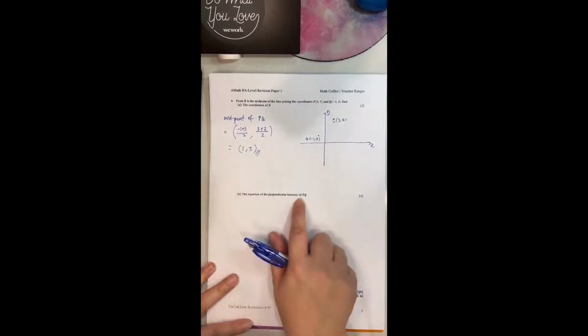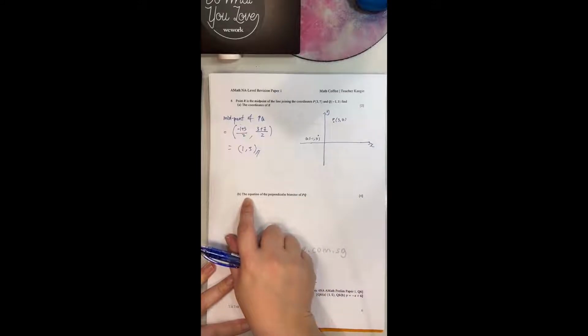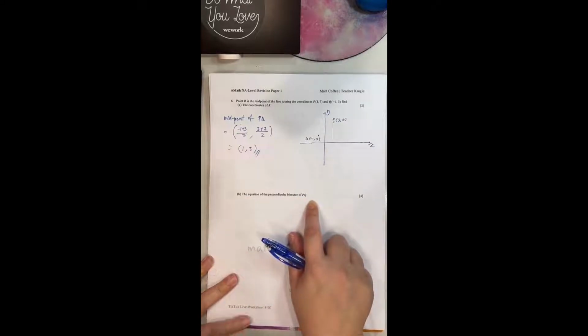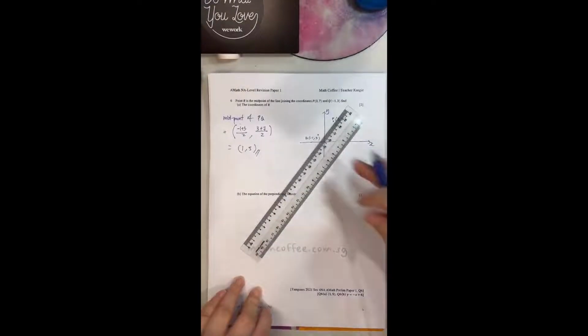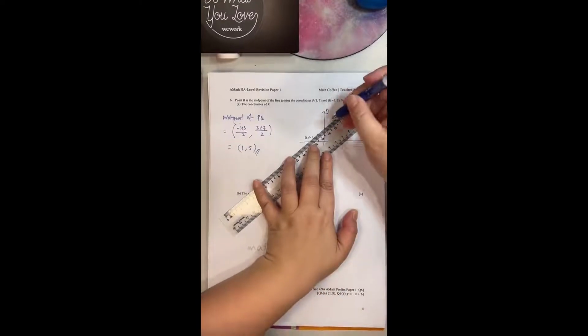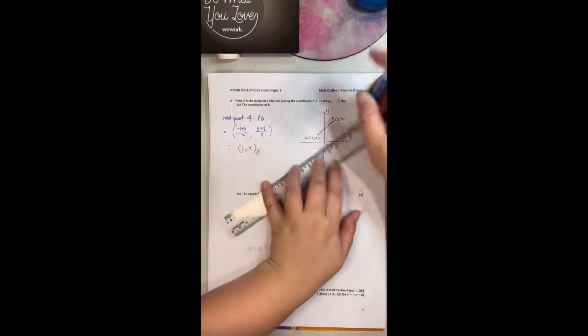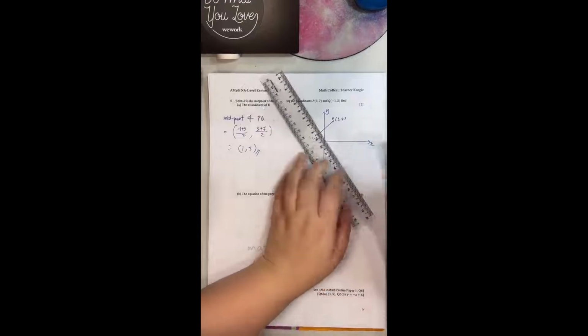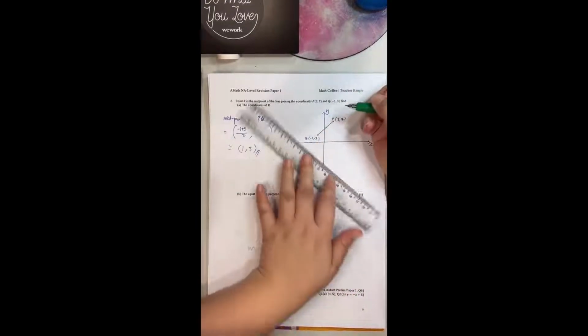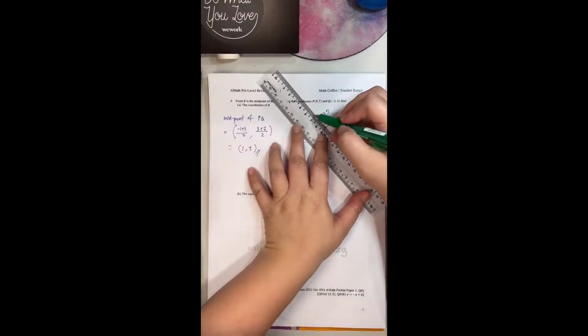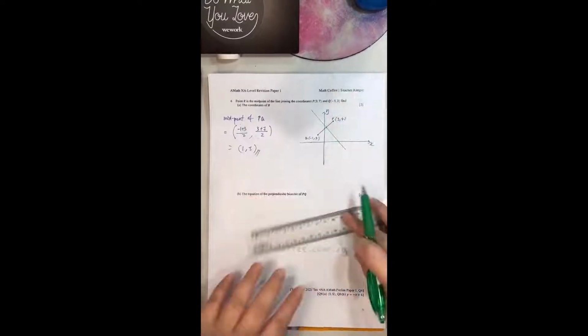Next, they ask to find the equation of the perpendicular bisector. So if I join the line, what they're asking is, I want you to find the perpendicular bisector, which is this line over here.